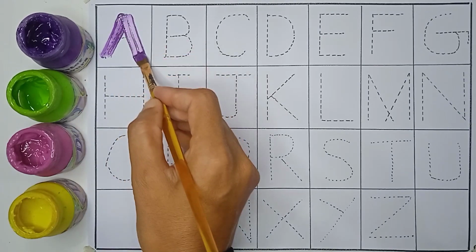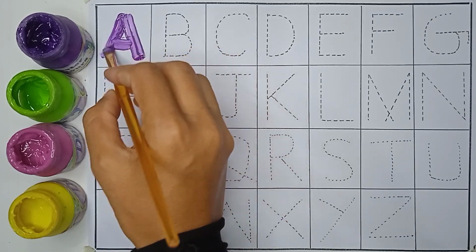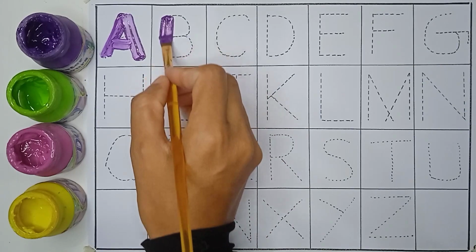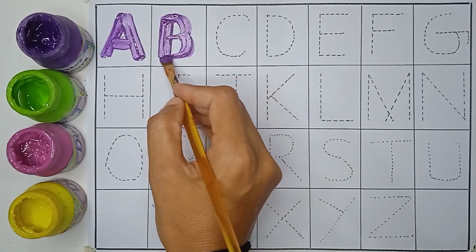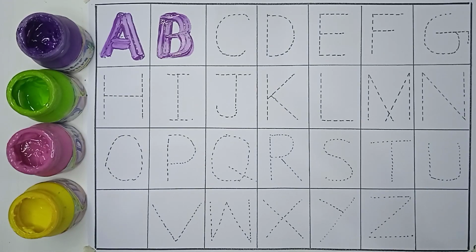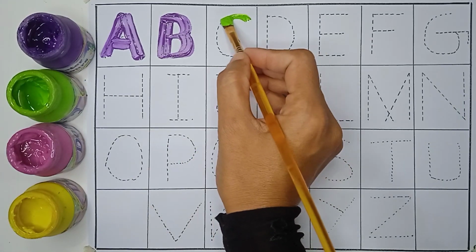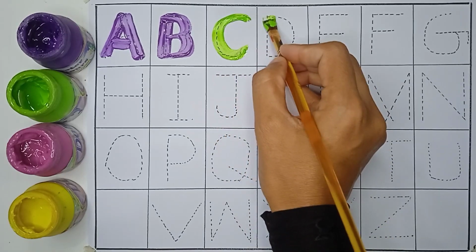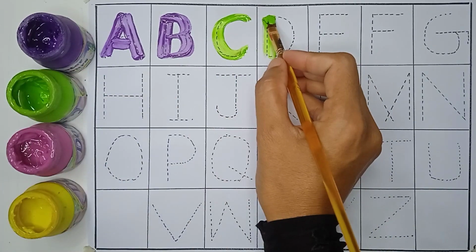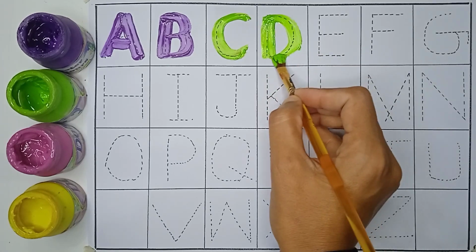A. A for aeroplane. B. B for butterfly. C. C for candy. D. D for duck.